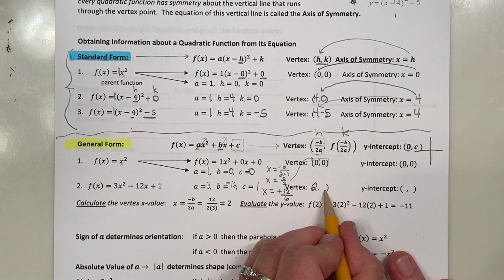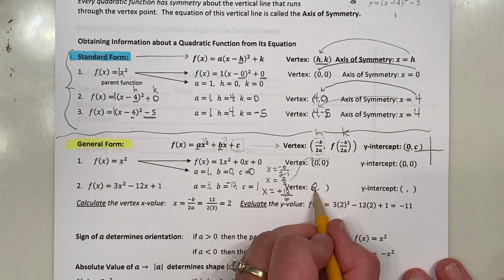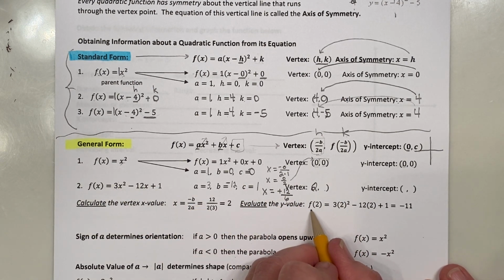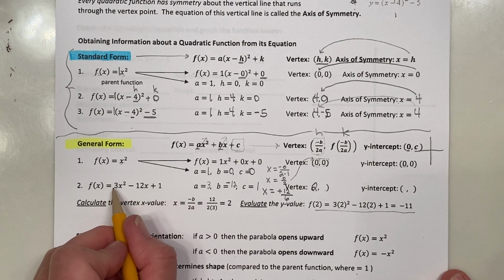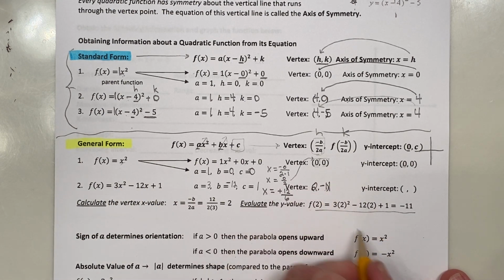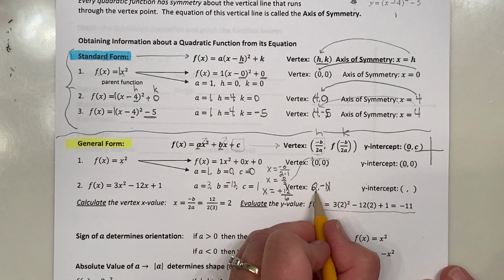How do I get the y-coordinate, or the k, that belongs to this vertex? Well, plug 2 back into the original problem. And all that work is done right here. When you plug 2 into your calculator, you're going to get negative 11. All right, so the vertex is actually going to fall at negative 11.